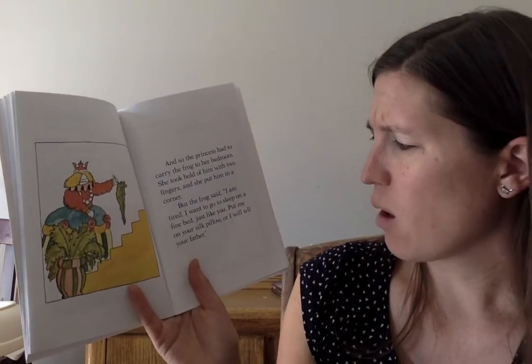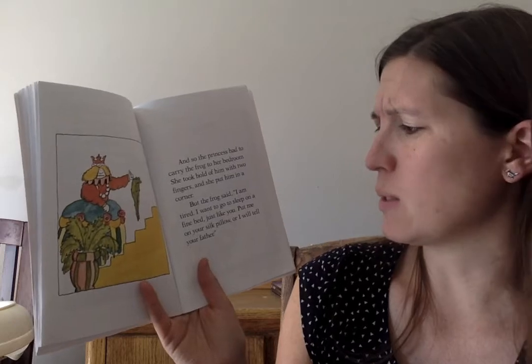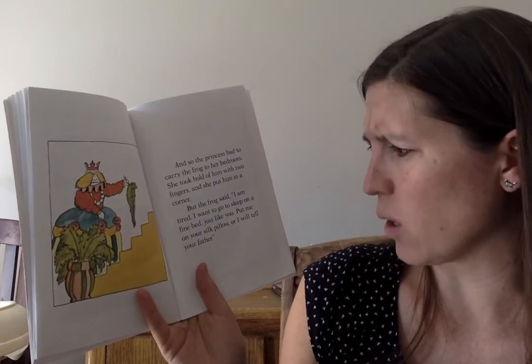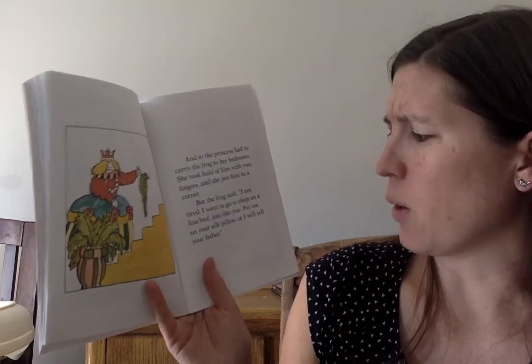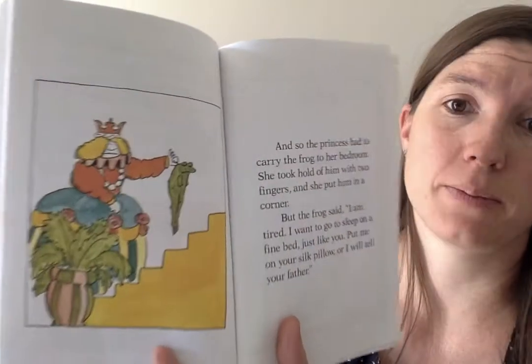But the frog said, I am tired. I want to go to sleep on a fine bed, just like you. Put me on your silk pillow, or I will tell your father.